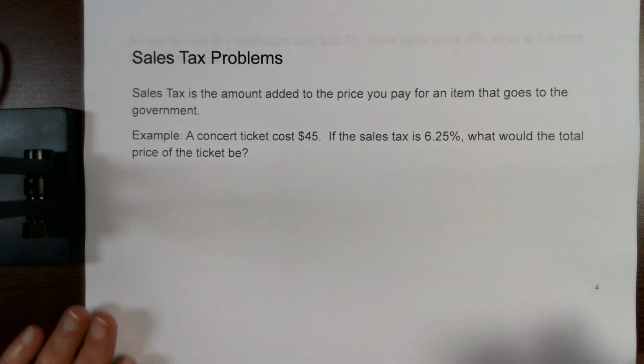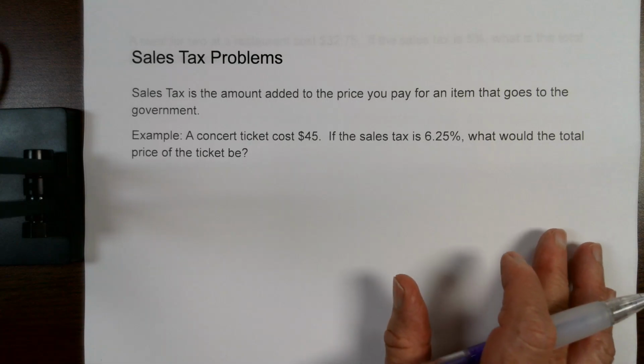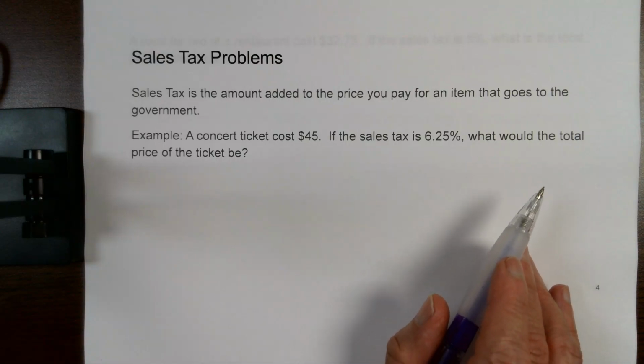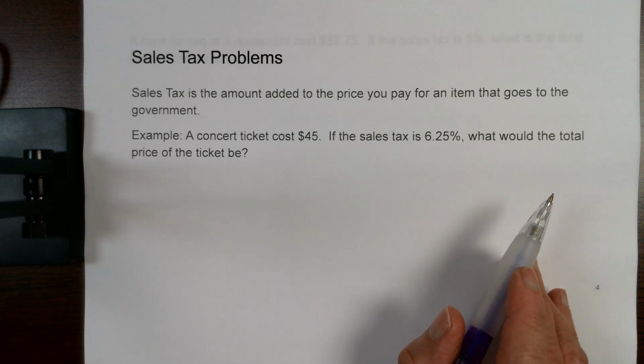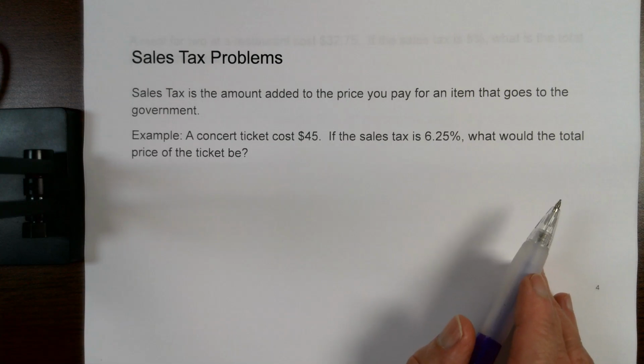Then the other thing that we have in this section is sales tax problems. You know, if you go in to buy something in Walmart and maybe the tag says $2.50, but then when you get to the checkout, you owe more than $2.50 because you have to pay sales tax on the item.